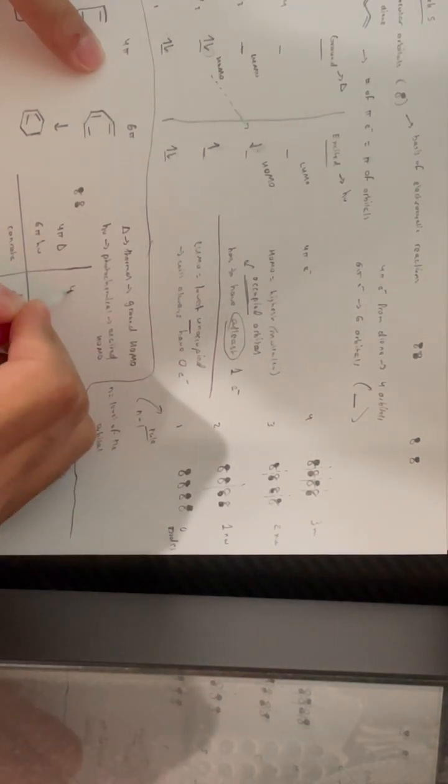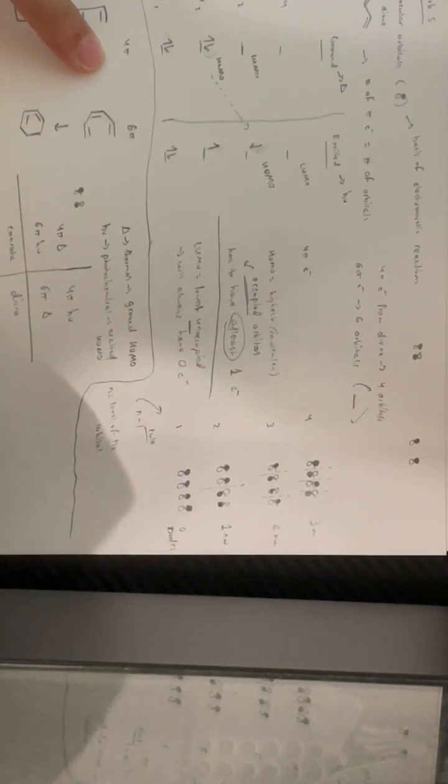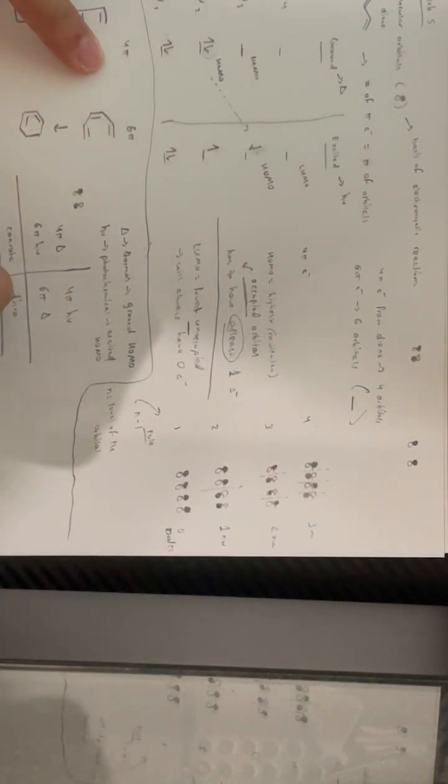I'm sorry, the way I'm filling this out is probably confusing, but it's just how my brain works, to be honest with you. Disrotatory, good, and then in, then out, in. And this is also out, as long as these are kind of the same.